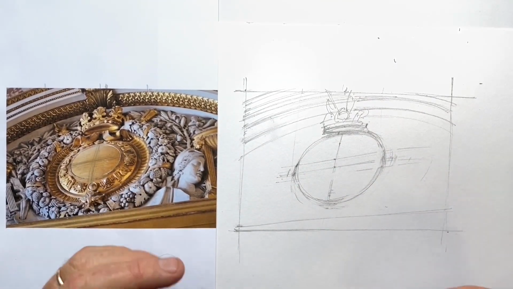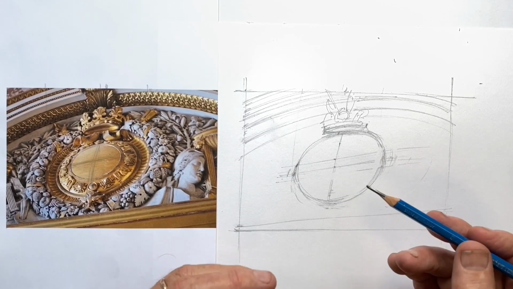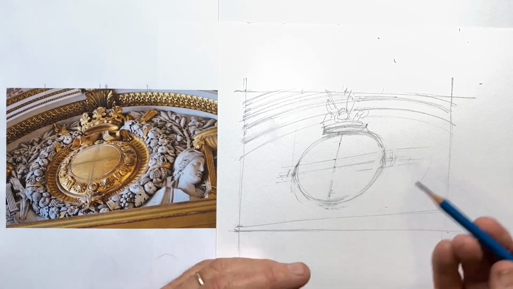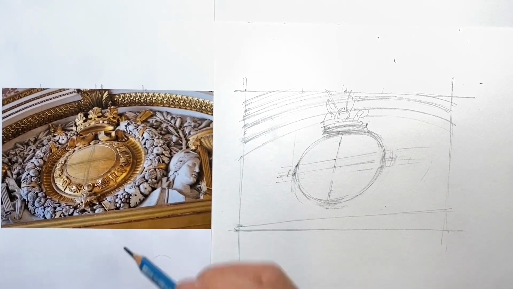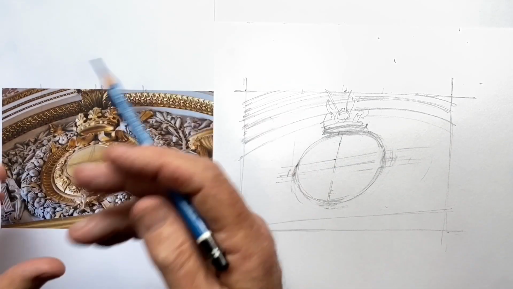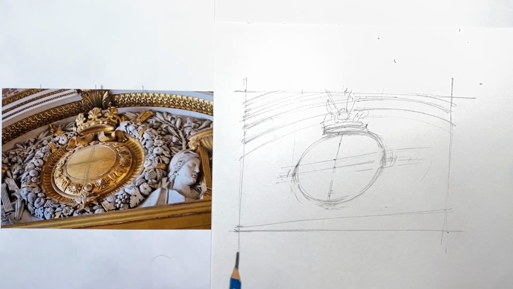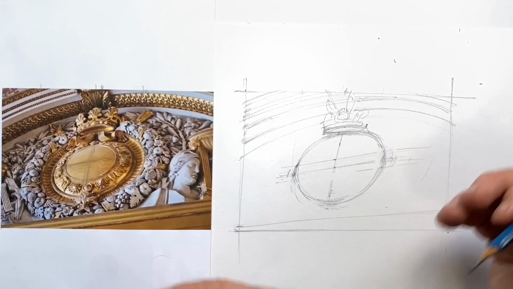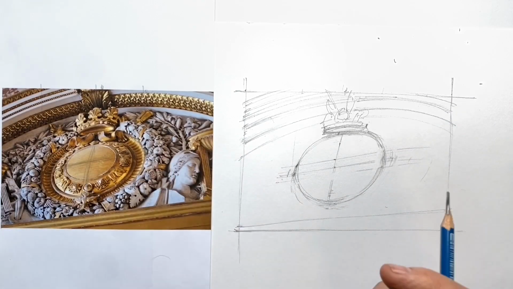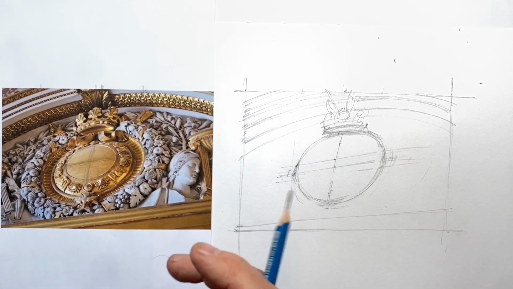At this point, I'm only erasing lines that I've put in the wrong place that I think may be misleading for me. Before I progress this though, we'll just talk about the second point, to look at our surfaces that we're going to be putting the decoration on. Get a good sense of the three-dimensionality of the basic surfaces, not the little fancy bits on it.